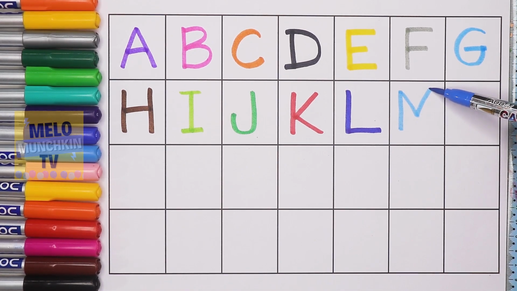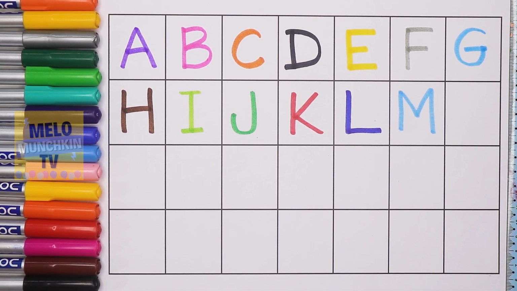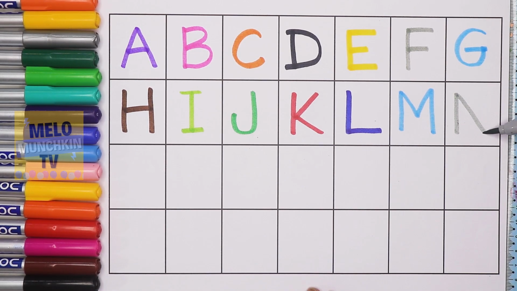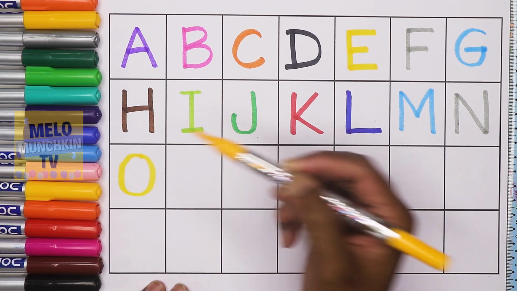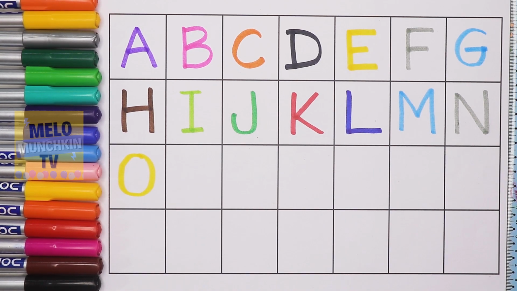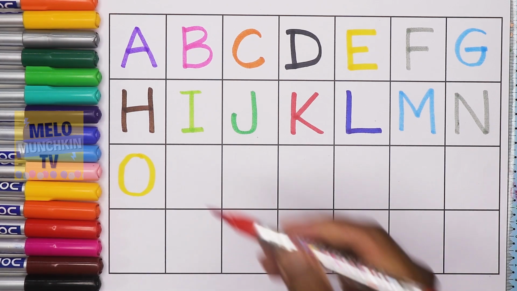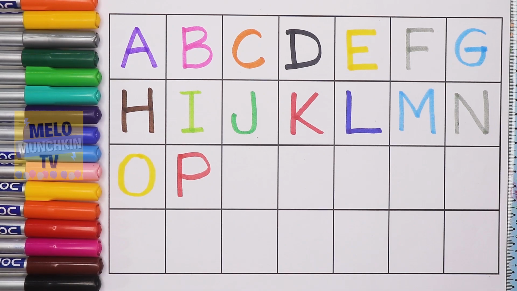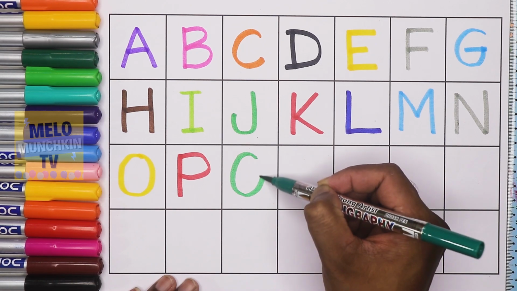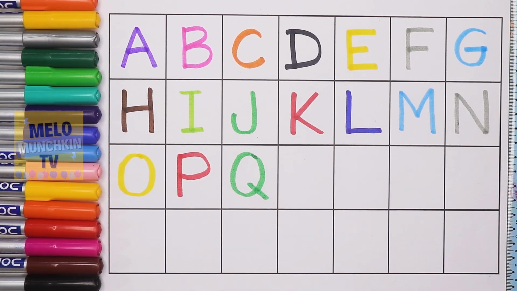M for monkey. Gray color. N for nose. Yellow color. O for orange. Red color. P for peacock. Dark green color. Q for queen. Pink color.